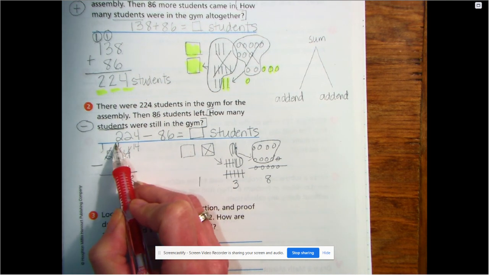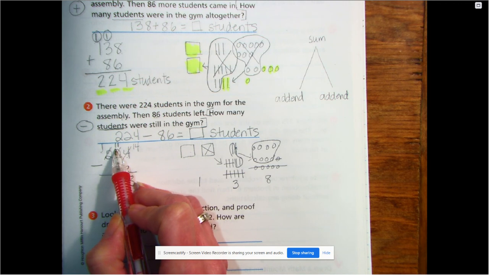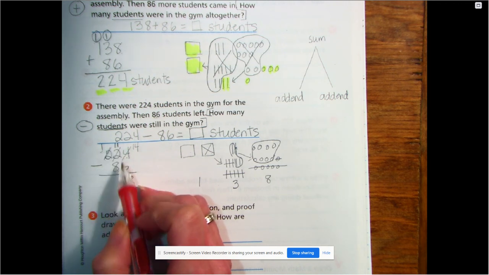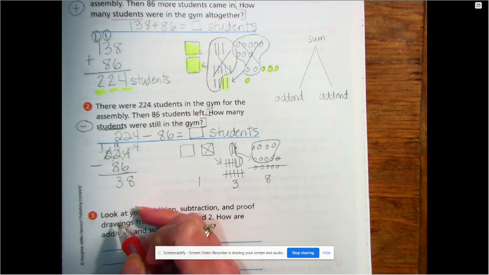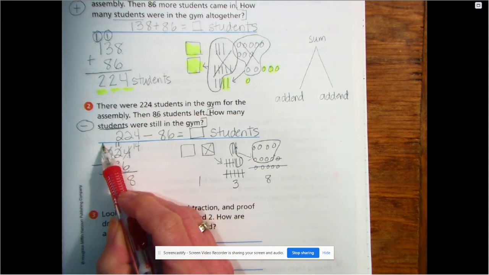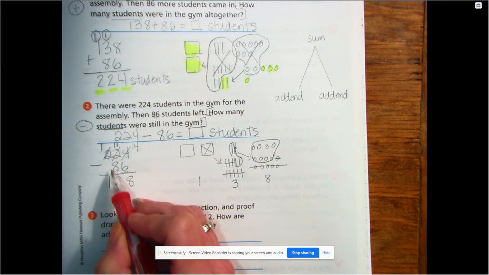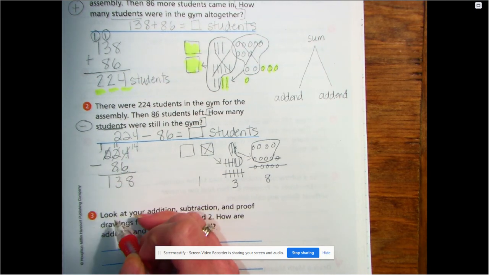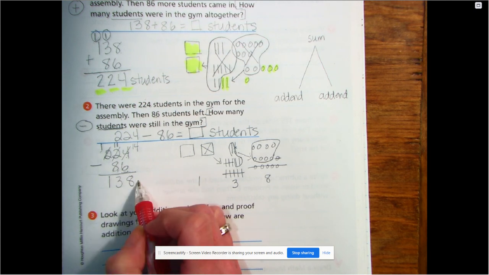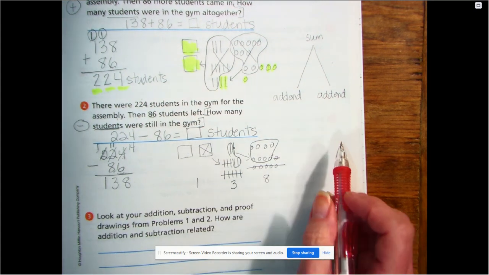You are not changing that number that's there. Some of you are doing that. You're crossing it off and making it a 0. I have 11. I'm going to take 8 away. That's a 3. I have 1 hundred. Nothing underneath it, so there's an imaginary 0 there. I have 138.